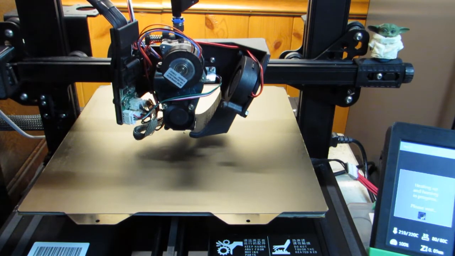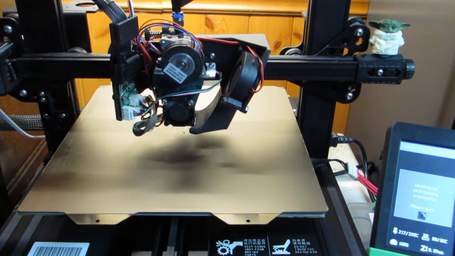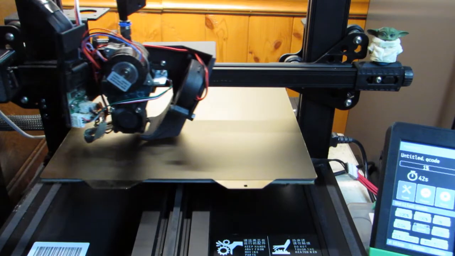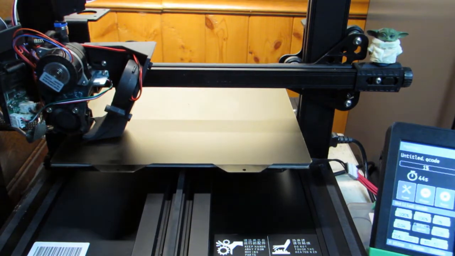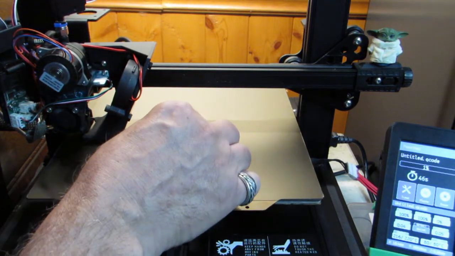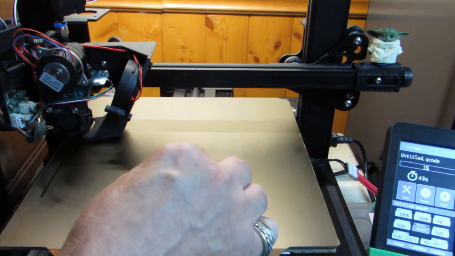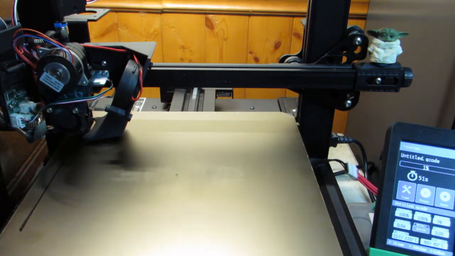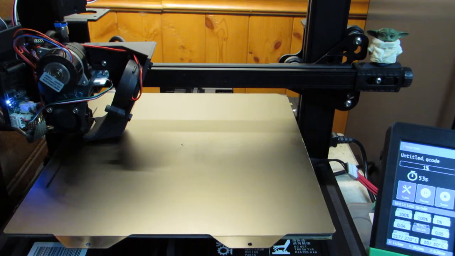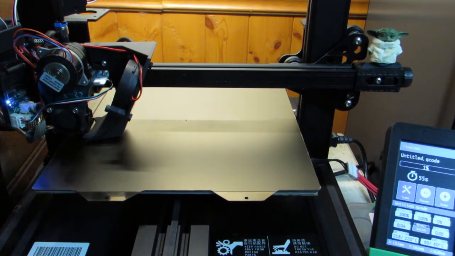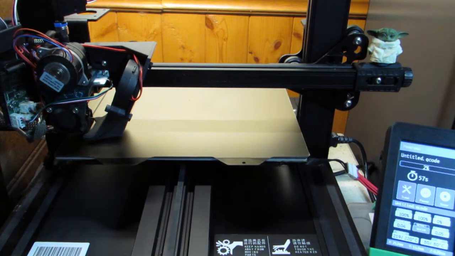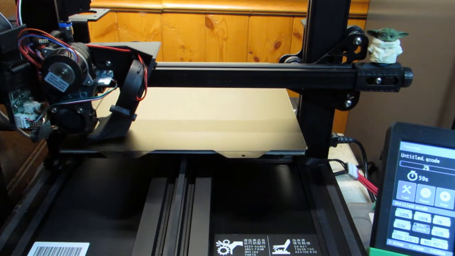You'll know if there was any drool because it will leave you a gift of poop in the middle of the bed. No, I don't think so. That's the scar that's in the PEI sheet. So we drew the purge line. It will now attempt to draw the skirt.